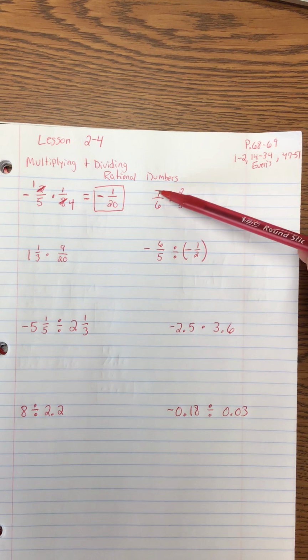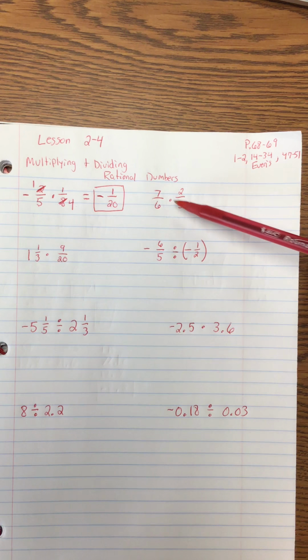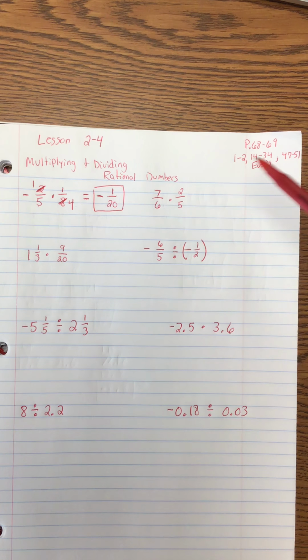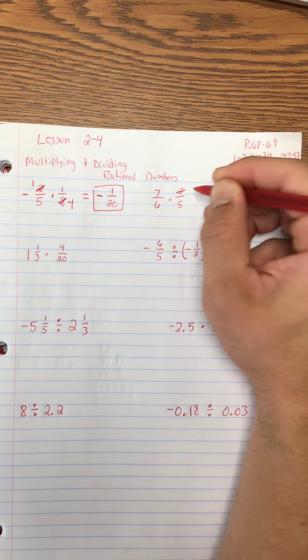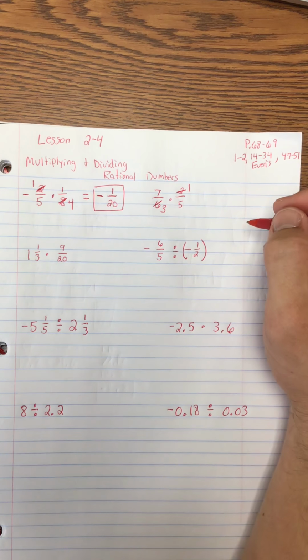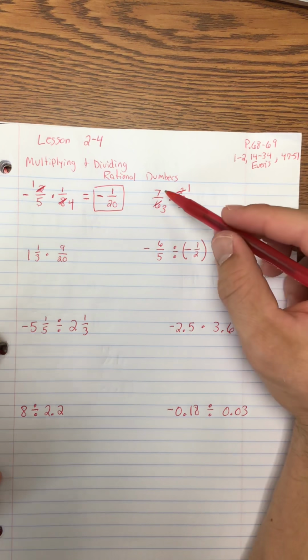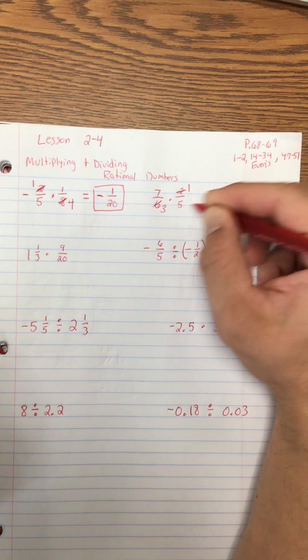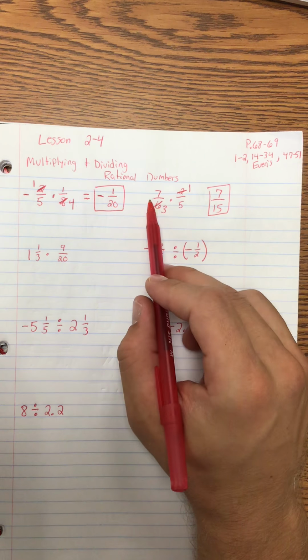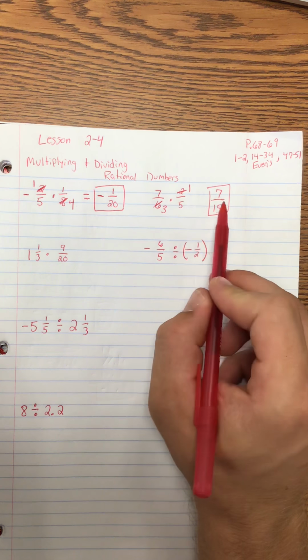Can I cross reduce 7 and 5? Is there a number that we can divide 7 and 5 by? No, there is not a number that goes into 5 and 7 besides 1. And 2 and 6. Is there a number that goes into 2 and 6? Yes, 2. 2 goes into 2 once, 2 goes into 6 3 times. And now we just need to multiply straight across. 7 times 1 is 7, 3 times 5 is 15. On that one, I had both positive fractions, so my signs were the same, so my answer is positive.